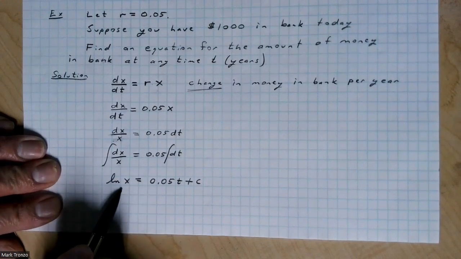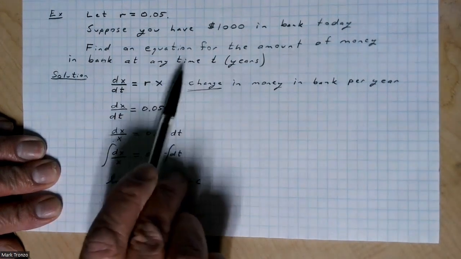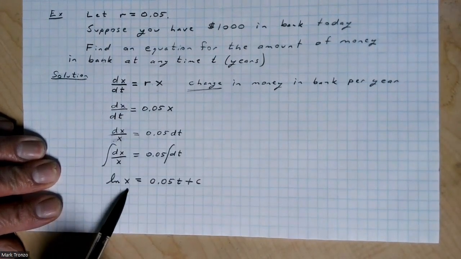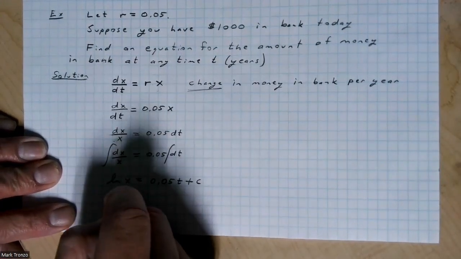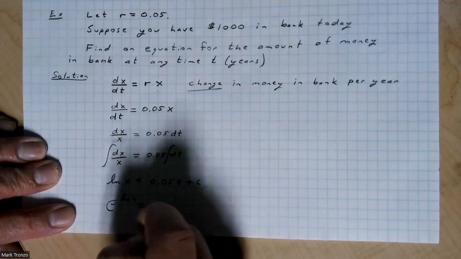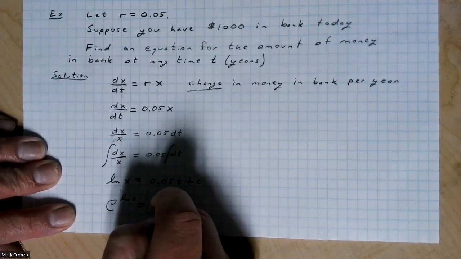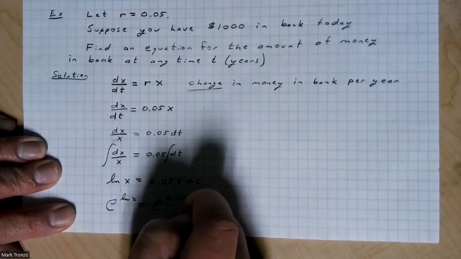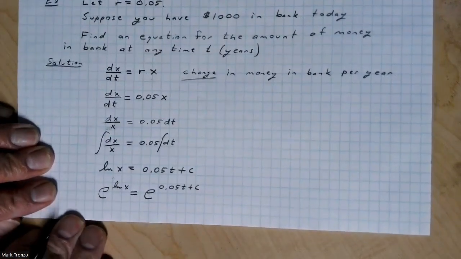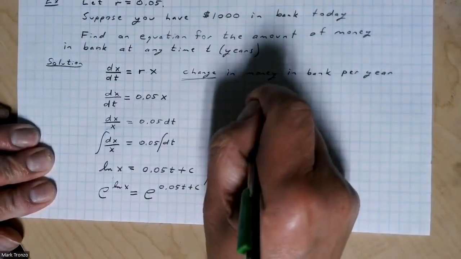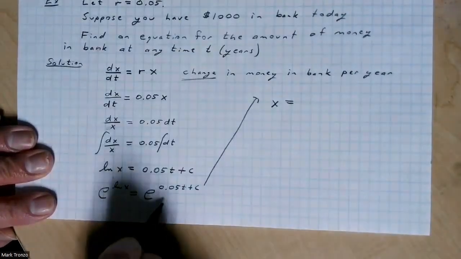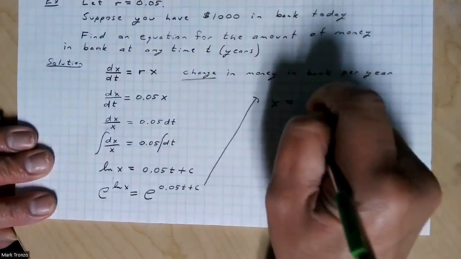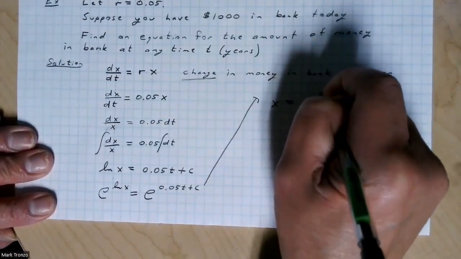And now again, remember, we want to solve this for x. We're looking for an equation for the amount of money in the bank at any time t. And of course, whenever you have a log, we can get to the x by raising e to that power on both sides. Like this. This is going to be x. And on the right-hand side, we can rewrite that a little bit.